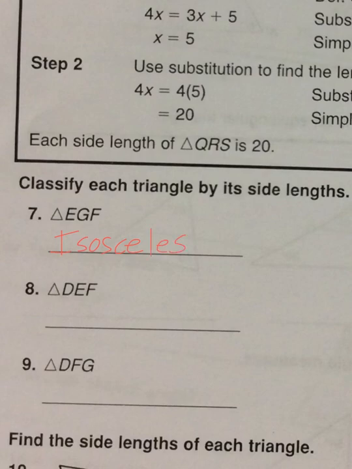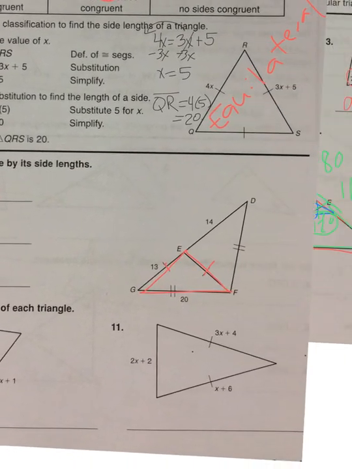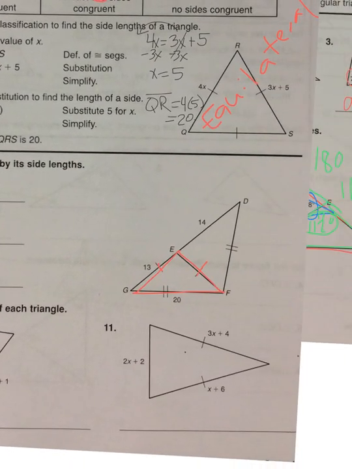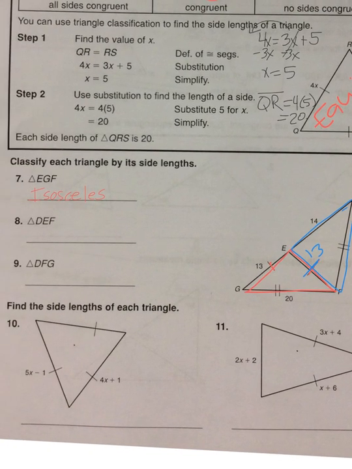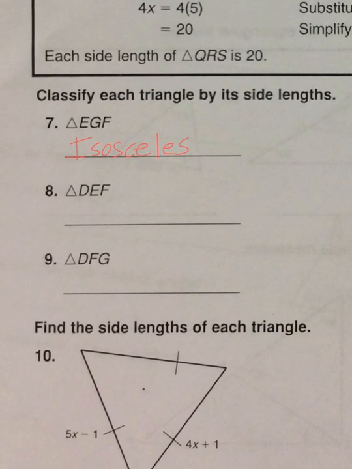Okay. Now I have DEF. So DEF is going to be this one right here. Now this is one side, and that's 13. This is 20, and ED is 14. All sides are different, so that means this is scalene. Let's write scalene.